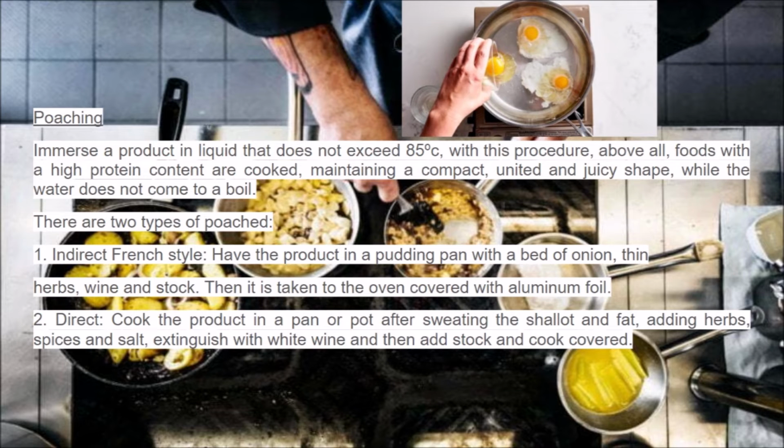Number one, the indirect method. Number two, the protein starts showing the fats, such as eggs, spices and soup.